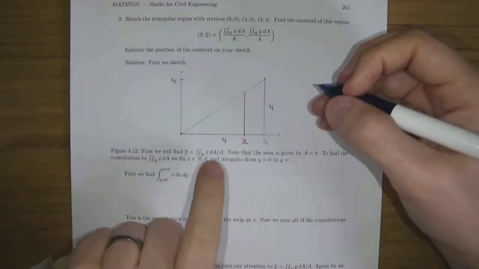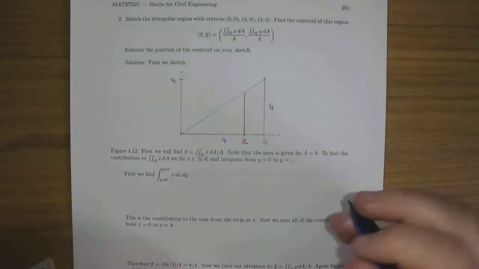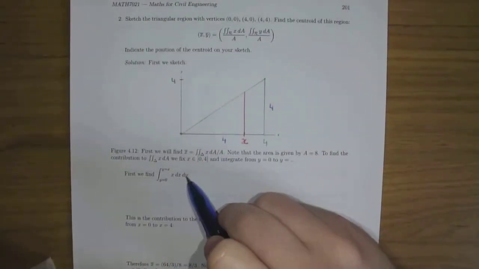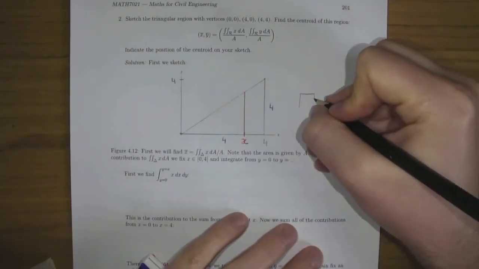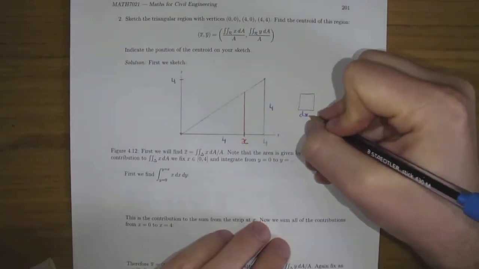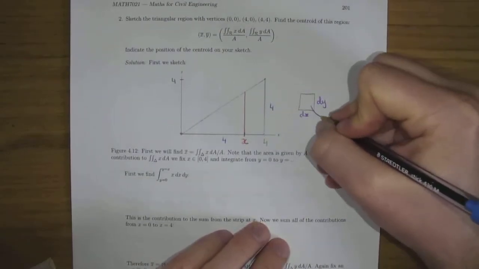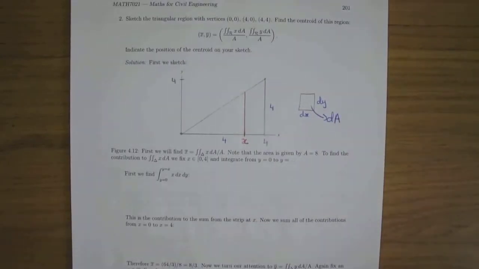So we're adding up x dA, which is x dx dy. So here, the dA is dx by dy. This is zoomed in to the max. dA, the area of that little bit, is dx by dy.